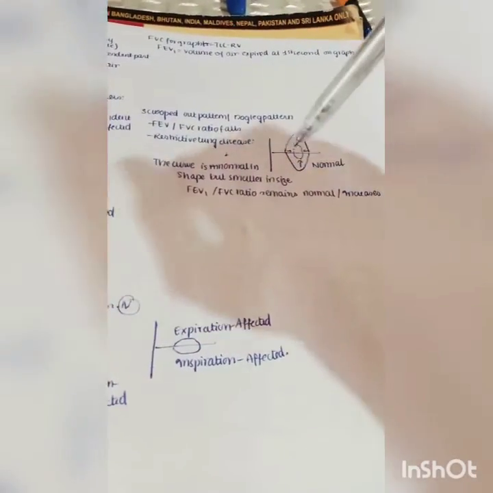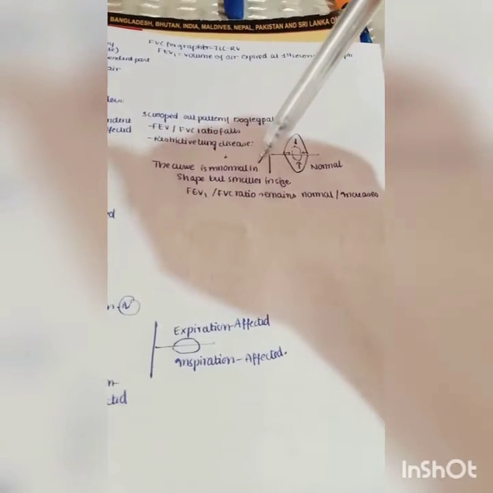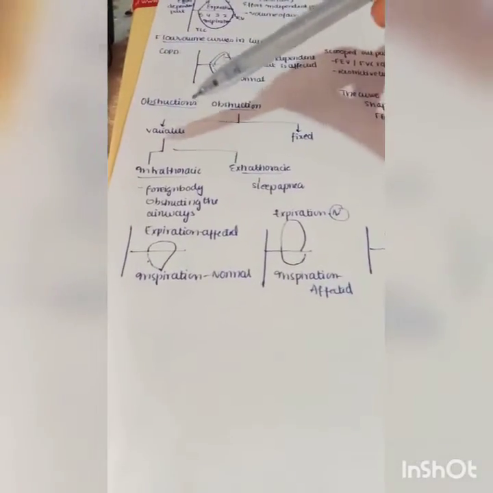In restrictive lung disease, the graph is normal in shape but restricted, that means it is compressed on all sides. You can see the dotted line. The curve is normal in shape but smaller in size because of compression on all sides. So here the FEV1 by FVC ratio remains normal or increases. So remember, in restrictive lung disease this ratio may remain normal or increase, but in obstructive lung disease this ratio falls.